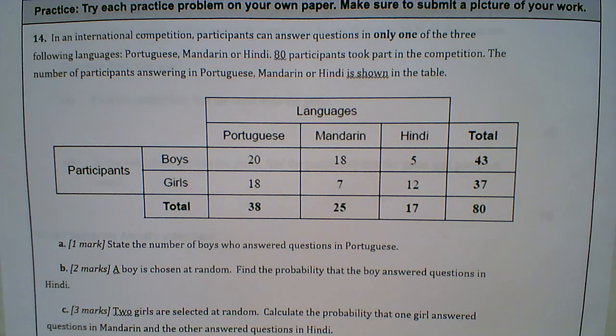So we've got an international competition and participants can answer questions in only one of three languages, Portuguese, Mandarin, or Hindi. We've got 80 participants who are taking part in the competition, and the number of participants answering in Portuguese, Mandarin, or Hindi is shown in the table.